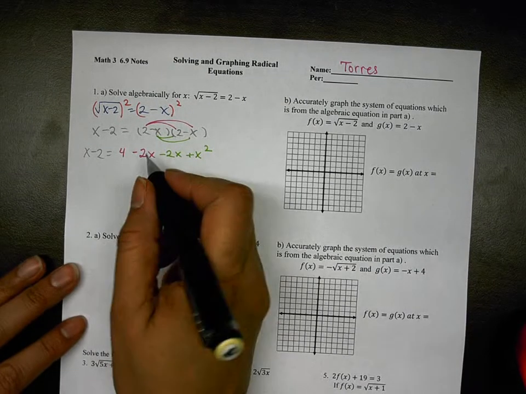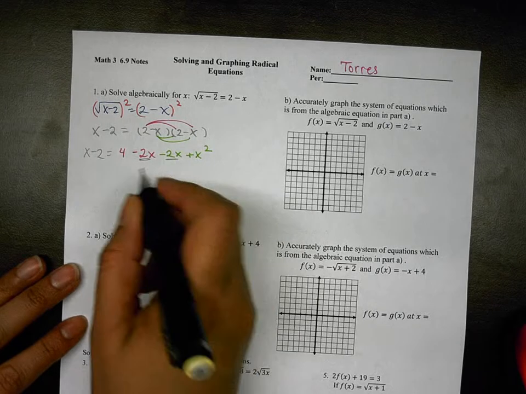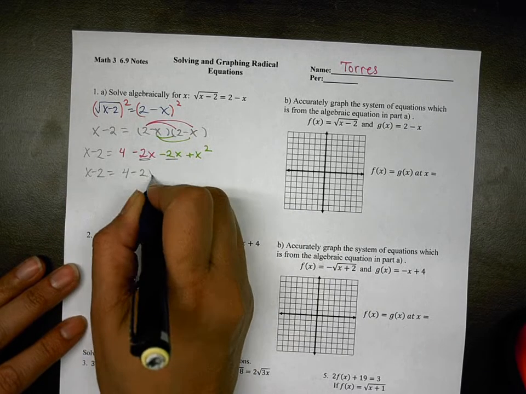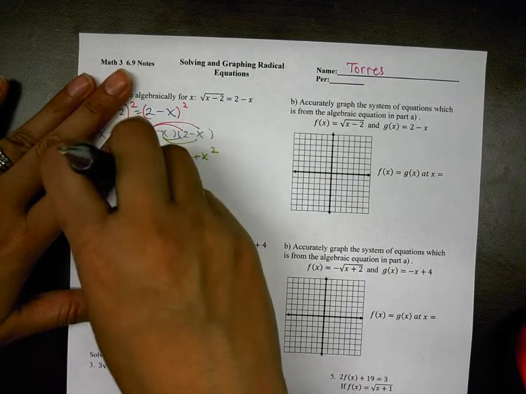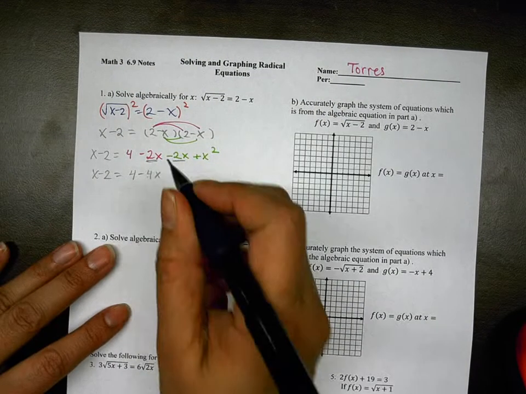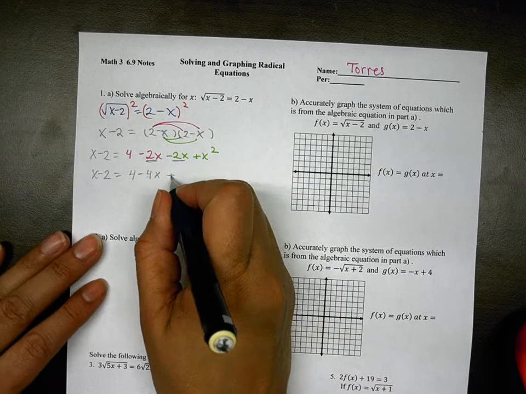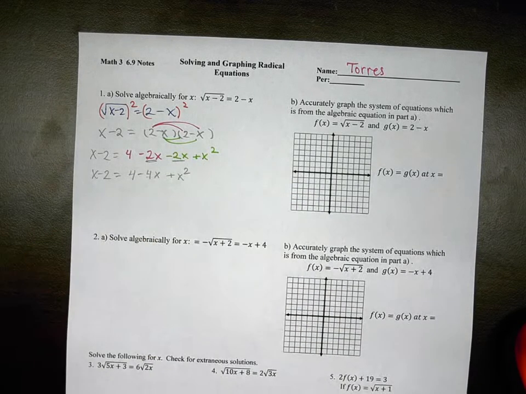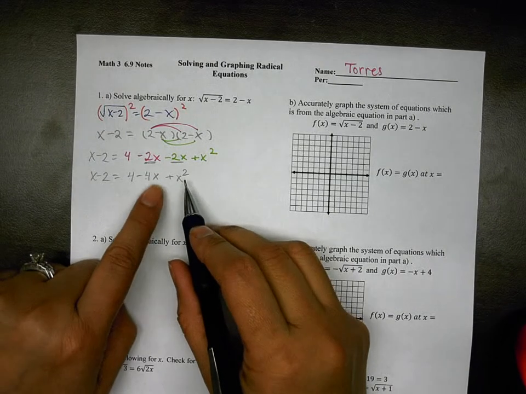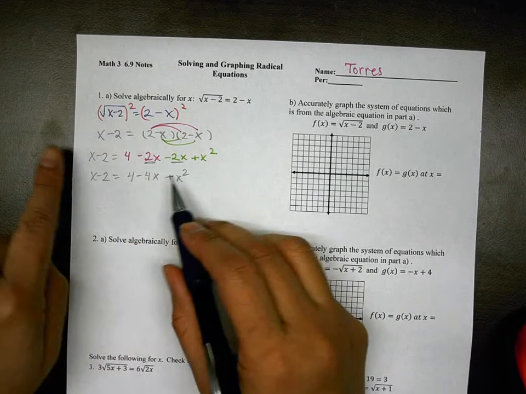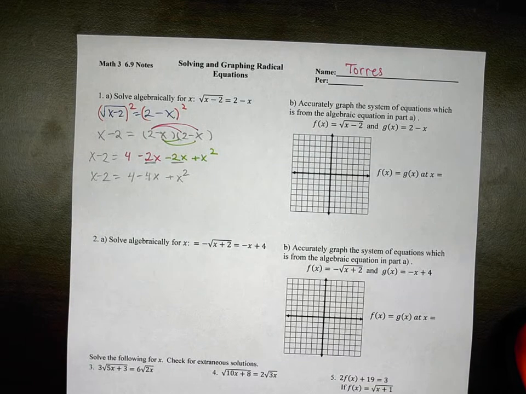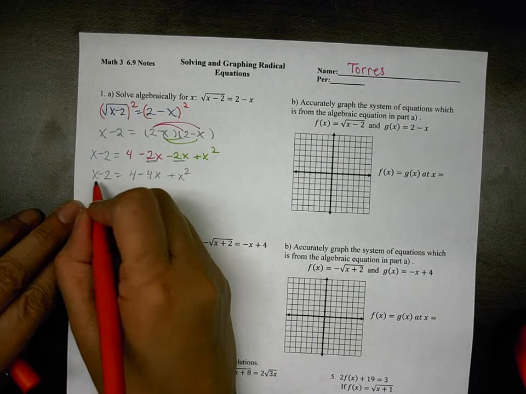Okay, I'm going to combine my middle terms. They are not opposite, so they're not going to undo each other. Sorry, that becomes a minus 4x and then plus x squared. And now we've done enough where we know when we have an x squared and an x in the same equation, doesn't matter if they're on the same side or not, if they're in the same equation, we get everything to one side so that we can set it equal to 0.